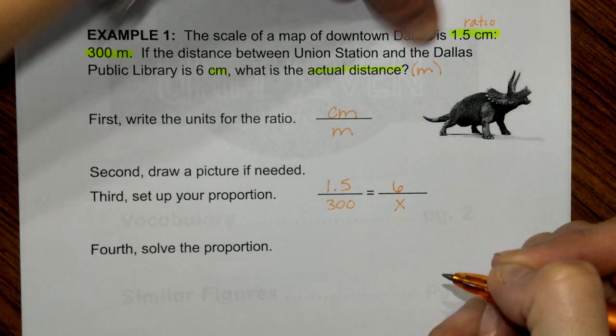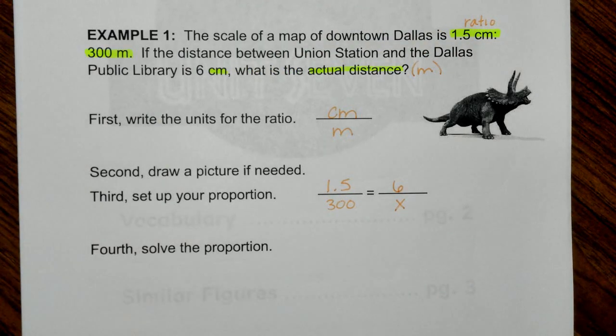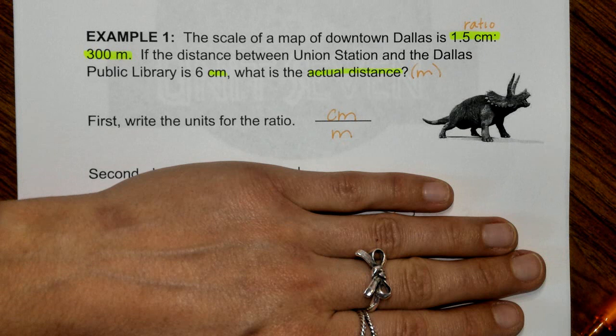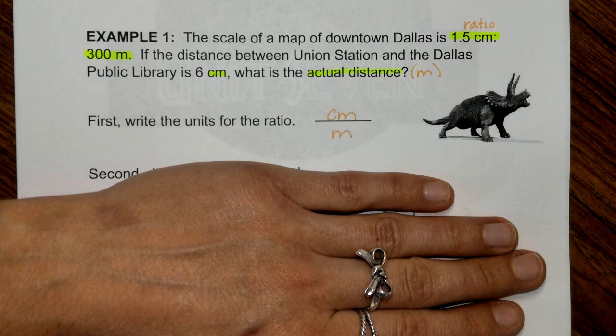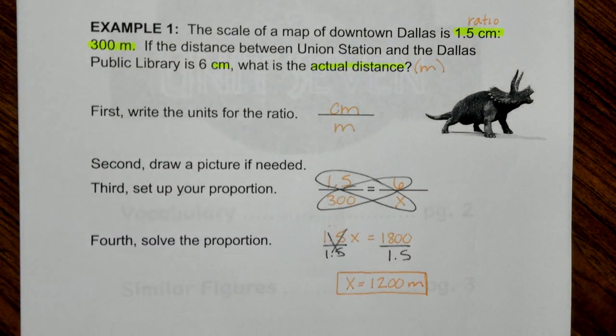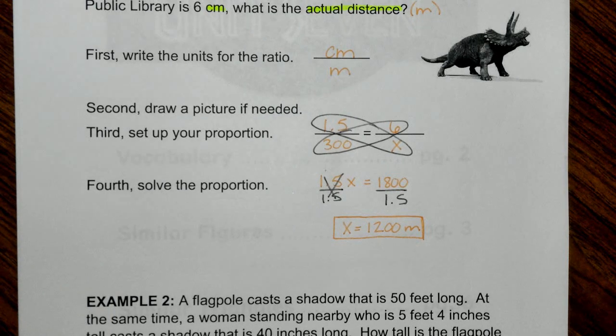That's our X. So use this proportion, cross multiply. We're going to shorten this video. Do it on your own. Please pause. This is a simple cross multiply, divide. It's all you need to do. Please pause the video now. All right, you should have cross multiplied, divided. You're going to get a big number, 1,200. Okay, 1,200 meters.